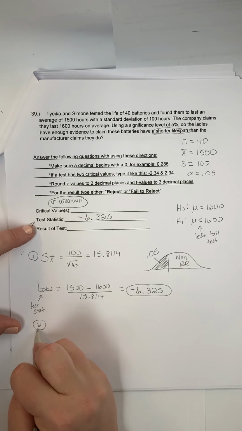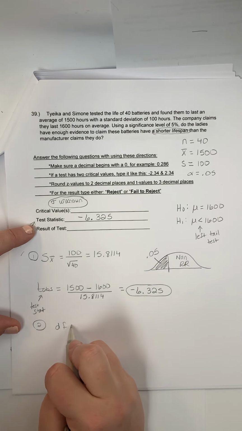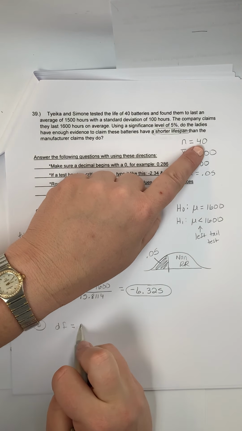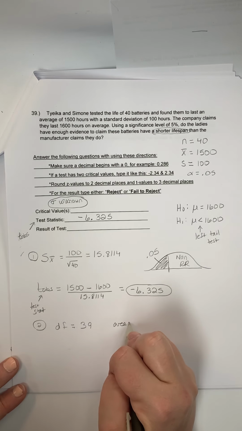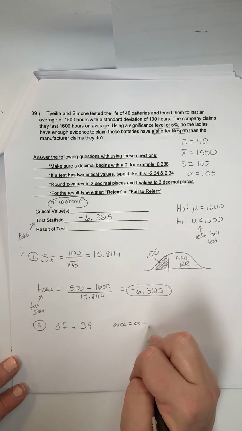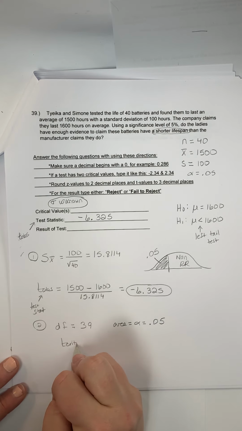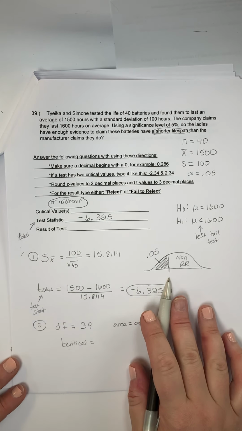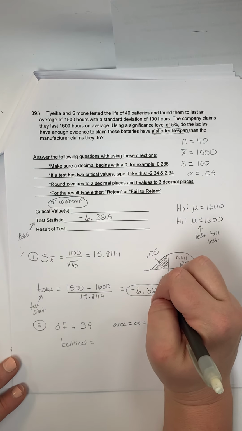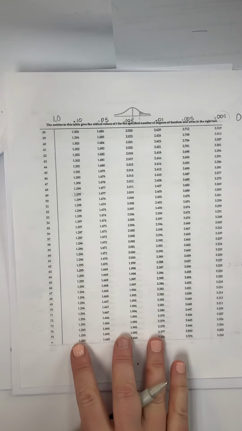Okay, step 2 says we have to go to the T chart to find T critical. Degrees of freedom is going to be 40 minus 1, so 39. Our area is going to be alpha, and we don't have to do anything to it because there's just the 1. So our T critical, and by the way, is it going to be positive or negative? It's a left-tailed test. You better make it negative, right? All right, here we go. Degrees of freedom, 39.